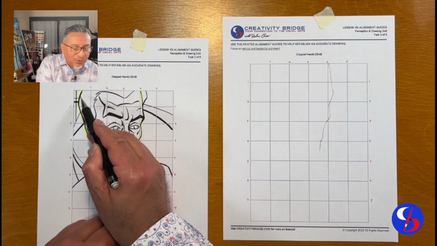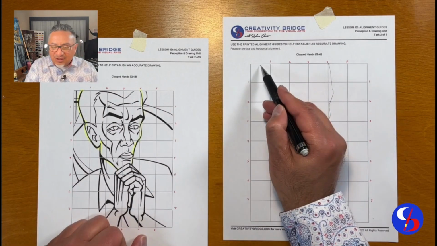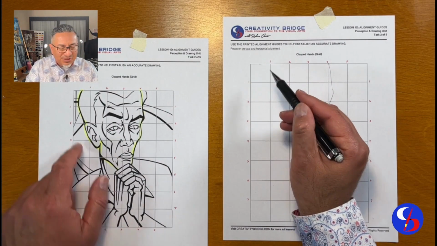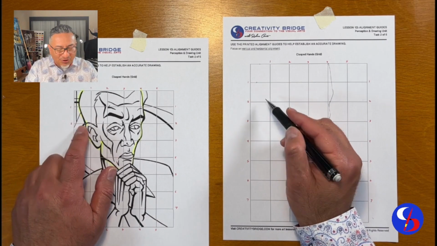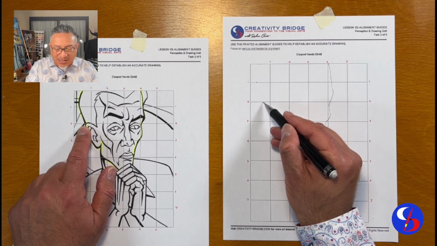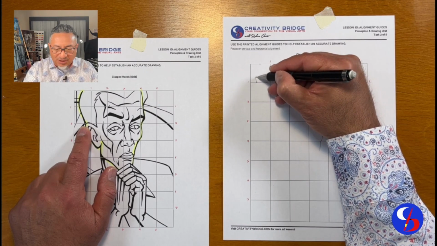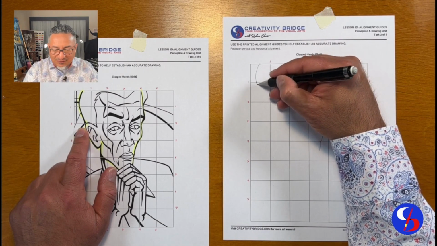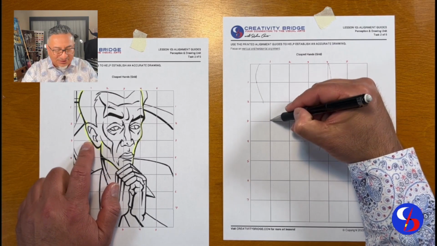Right here, we're about almost halfway. About here, slightly to the left. I want to find, again, where the drawing touches the grid. We're making guesses, but our guesses are getting better and better as we become more and more talented. There's a slight line direction here, and this again is near the intersection.